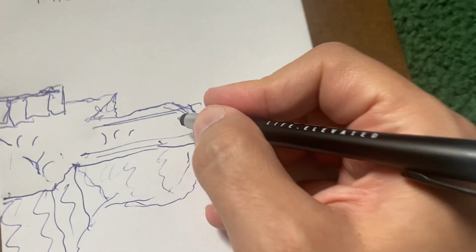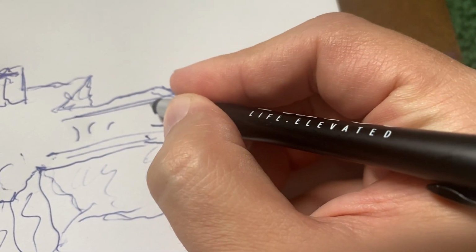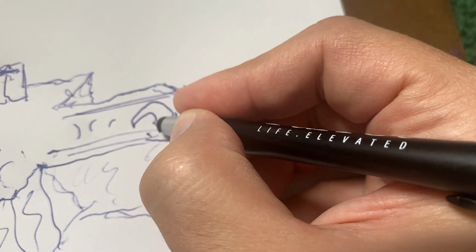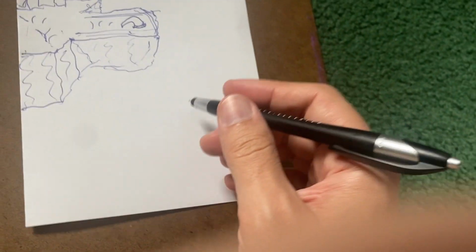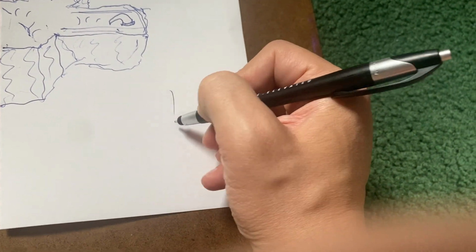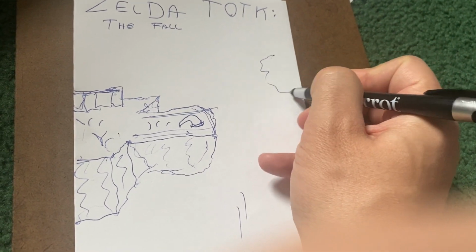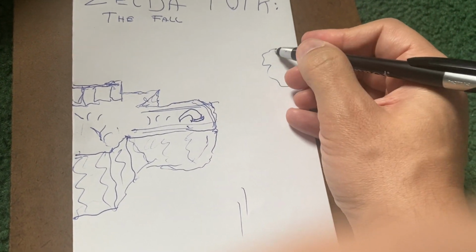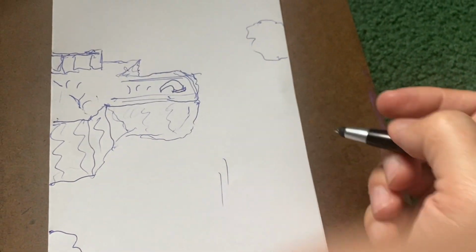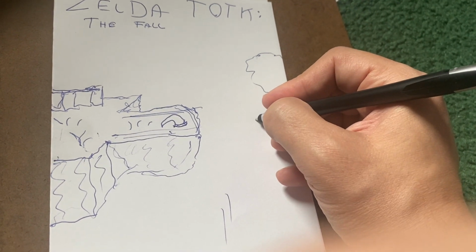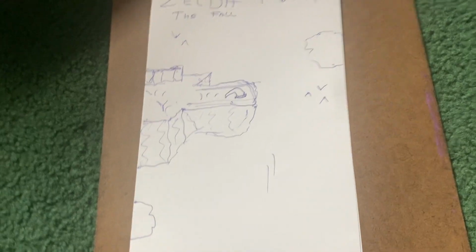I'm just gonna put Link's iconic hat, just as a symbolic thing for the cover, as if he fell off. And we're gonna put some clouds over here in the background. So this is a sky island. Maybe there's a bird or three. And yeah, I think we have a cover.